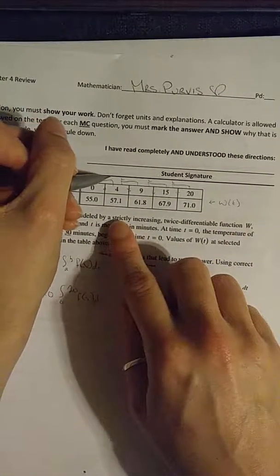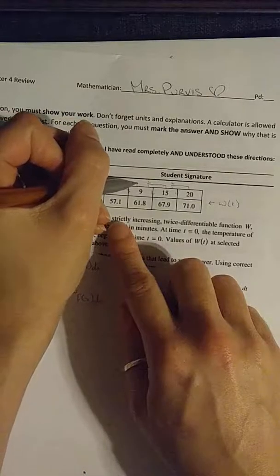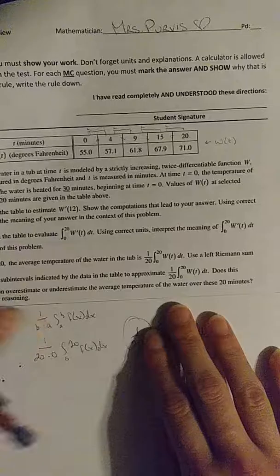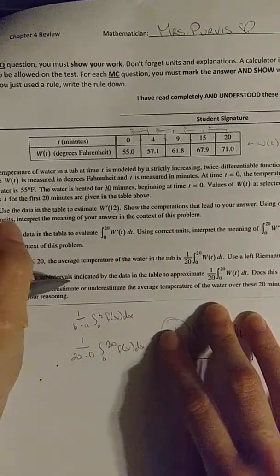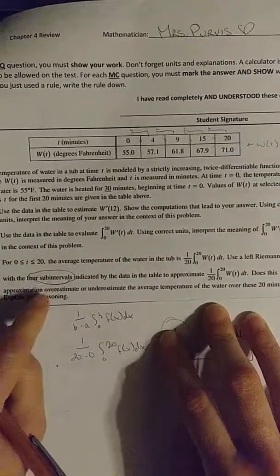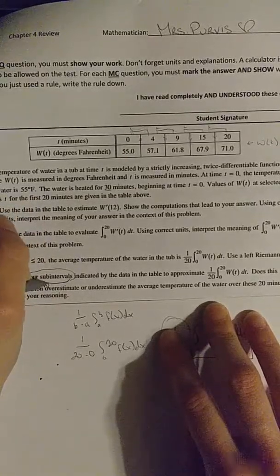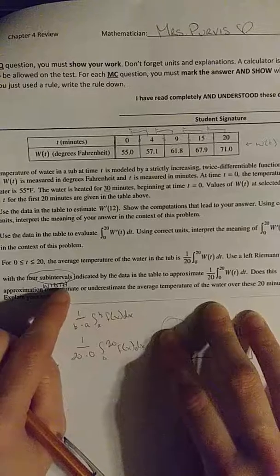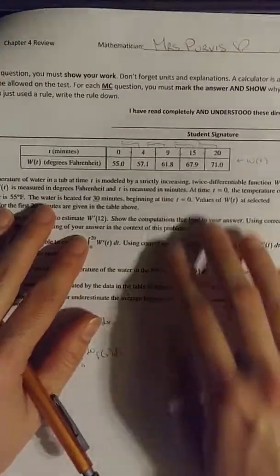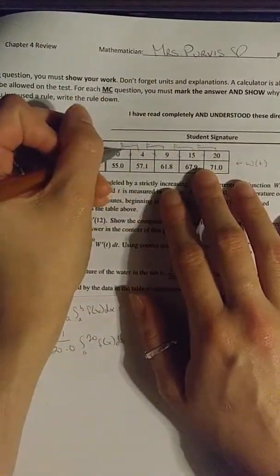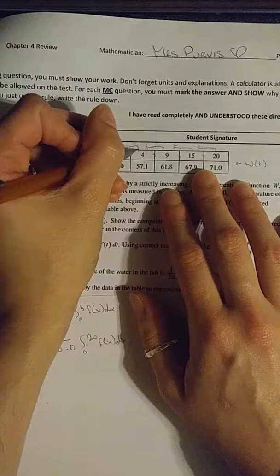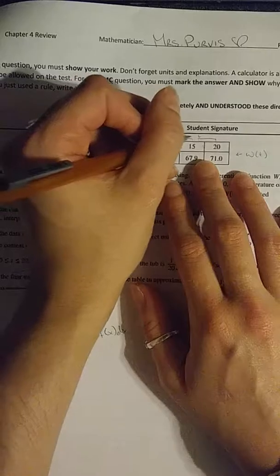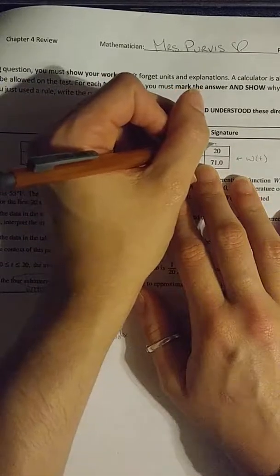My subintervals have been given to me, and when you see the word subinterval, which is right here, you can think width every time you see that. So using the 4 widths indicated by the table, up here in my table, the first width goes from 0 to 4, okay? The second goes from 4 to 9, then from 9 to 15, and 15 to 20.